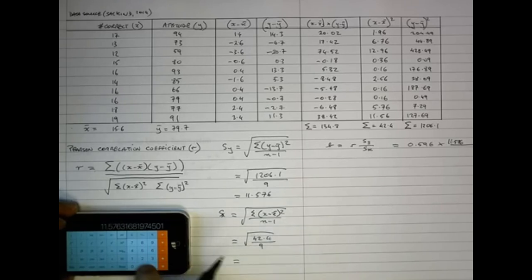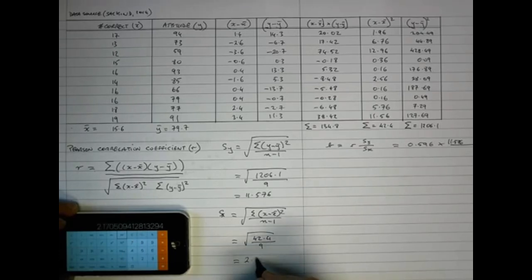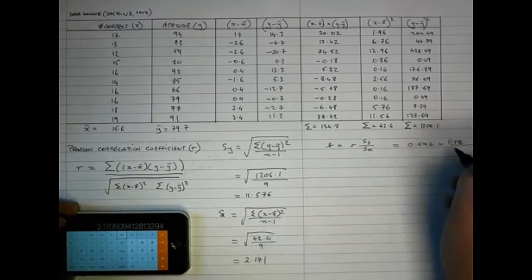And so let's work that out here. 42.4 divided by 9 is equal to 4.71, and I take the square root of that, which gives me 2.171. So I can put in 2.171 over here.